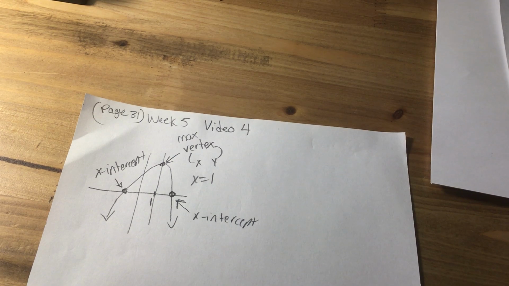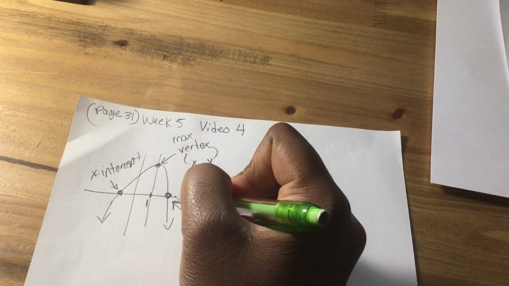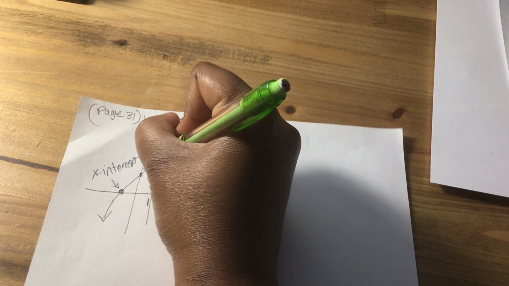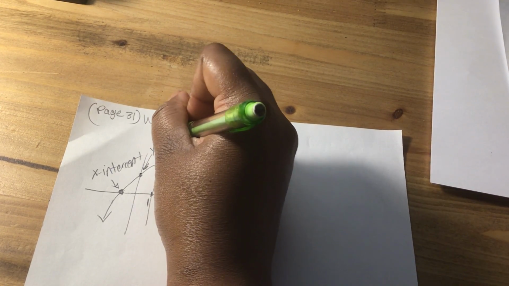So that's all you're doing in these pictures, deciding what your vertex is, what your x-intercepts are, and your y-intercepts, sorry. Wherever the parabola crosses the y-axis, this is going to be your y-intercept.